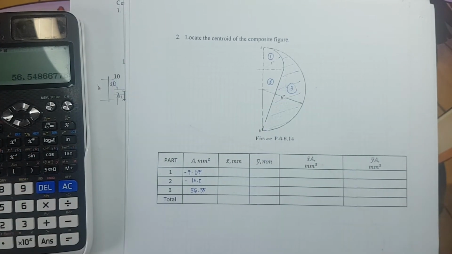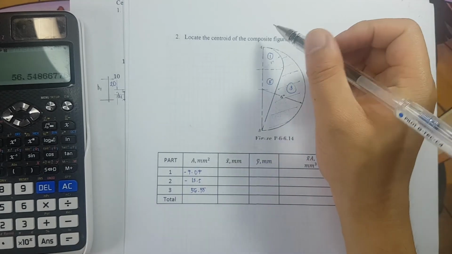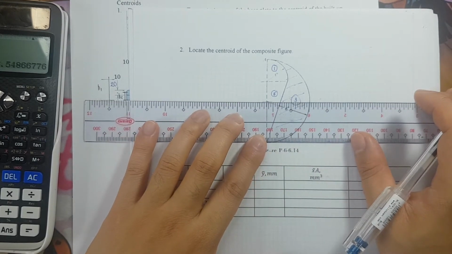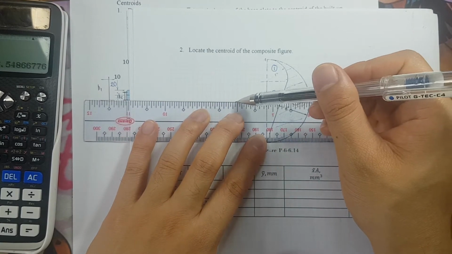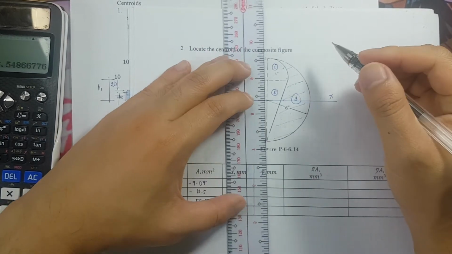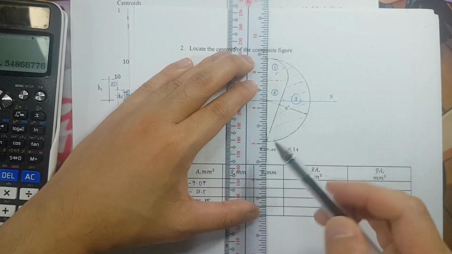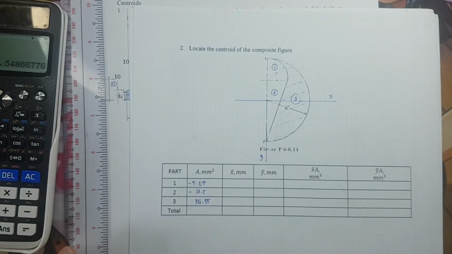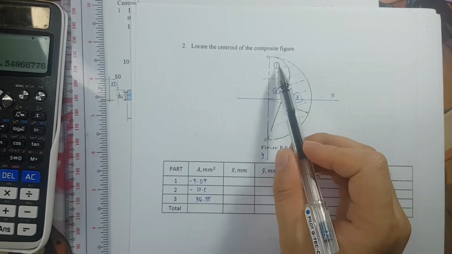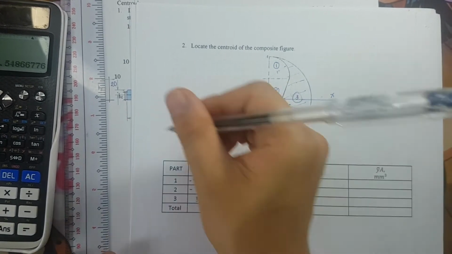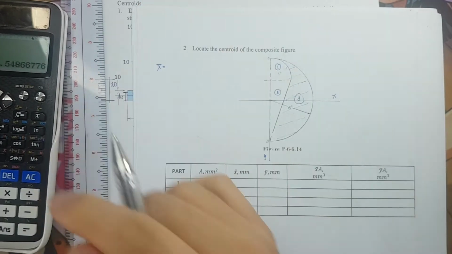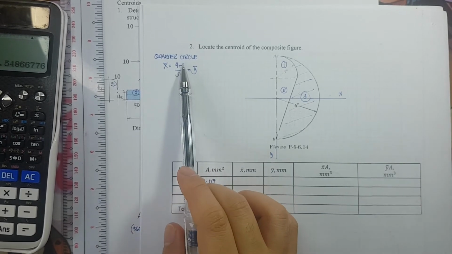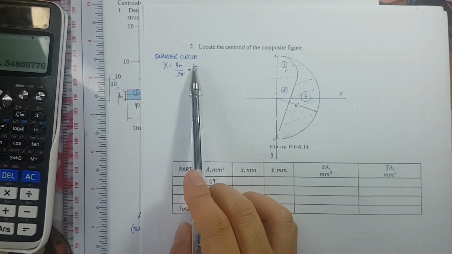Next, we need to determine the x bar and y bar of each of these figures. Since I do not have any given axis, what I'm going to do is to assign one. Let's say this is my x-axis, and this is my y-axis. Now determine the x bar. The x bar with respect to a quarter circle is given by the formula 4r over 3 pi. Same with the y bar.